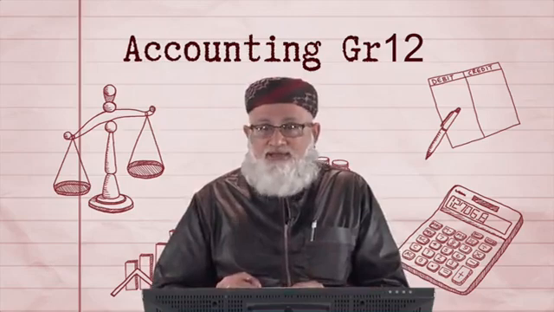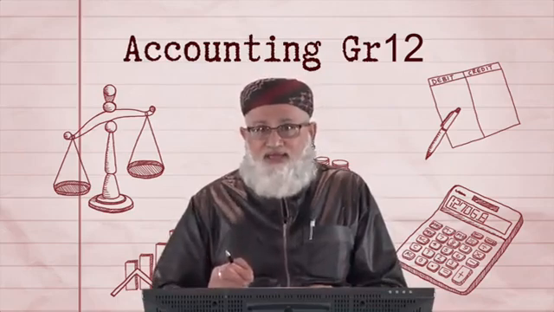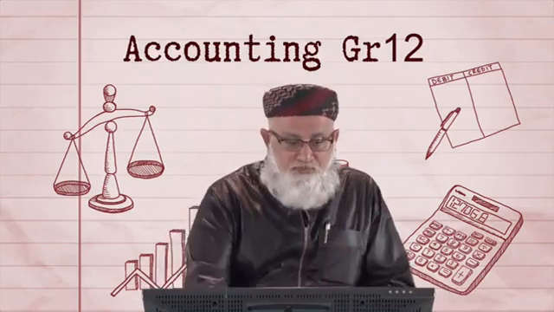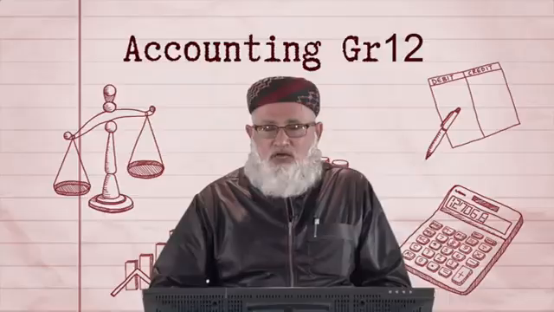And when you come back, we will go through these accounts and you will see whether you can identify items that need to appear in the trading account of a business that uses the periodic inventory system and the trading account of a business that uses the perpetual inventory system. Go for it. You got 2 minutes to draft that account.